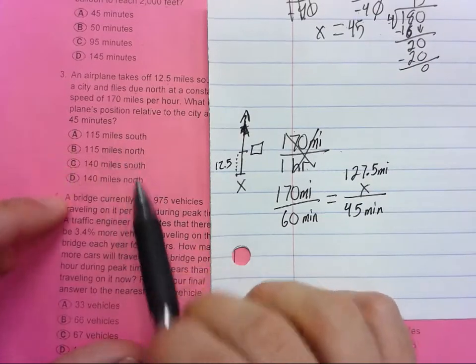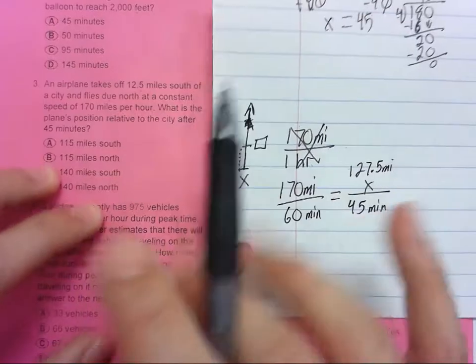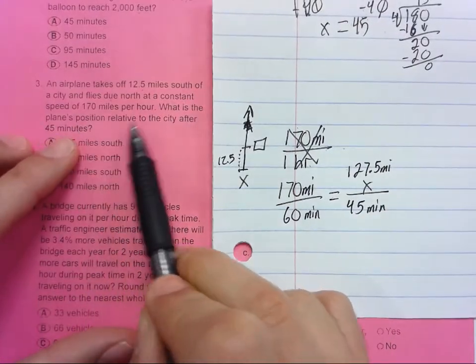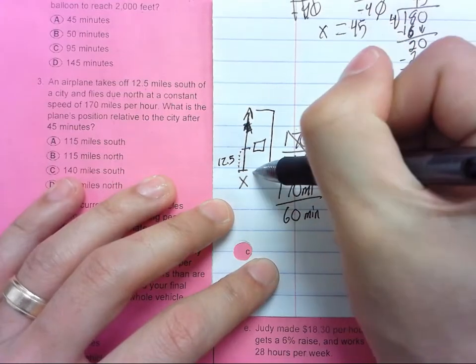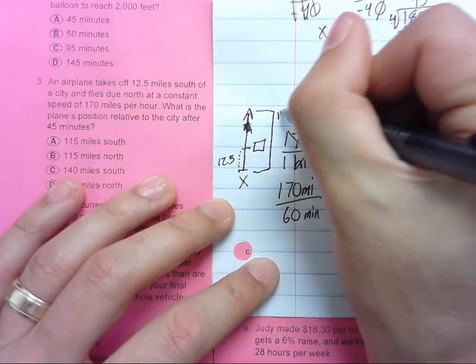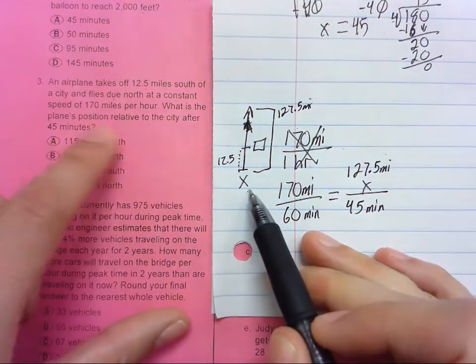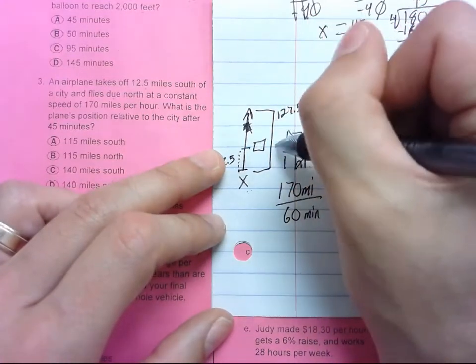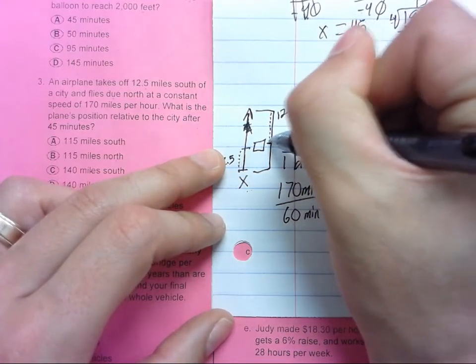We don't see that here as one of our answer options because that's not the answer. We need to go back to the question. What's the plane's position relative to the city? So the plane traveled, all of this distance is 127.5. But we don't care from where it started. We want to know relative to the city. So all of that distance is 127.5. We don't want all of it. We just want this distance.